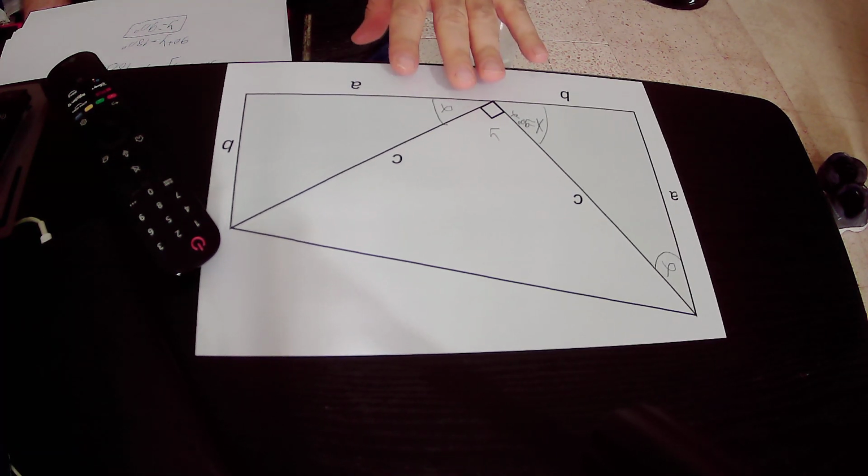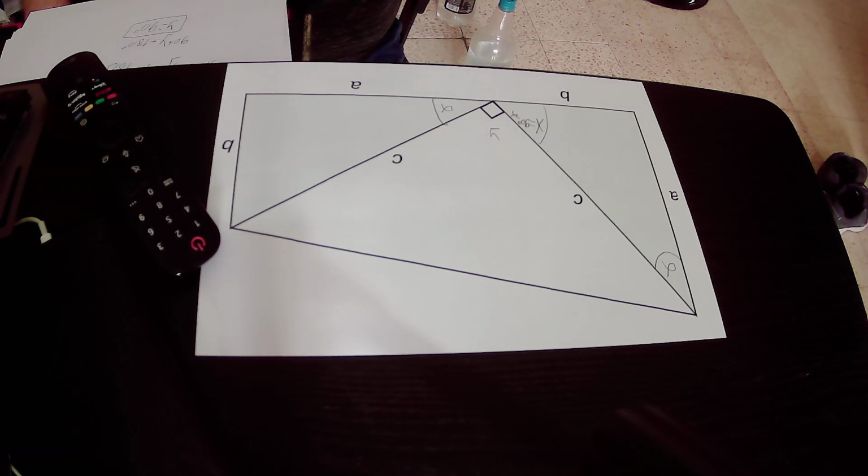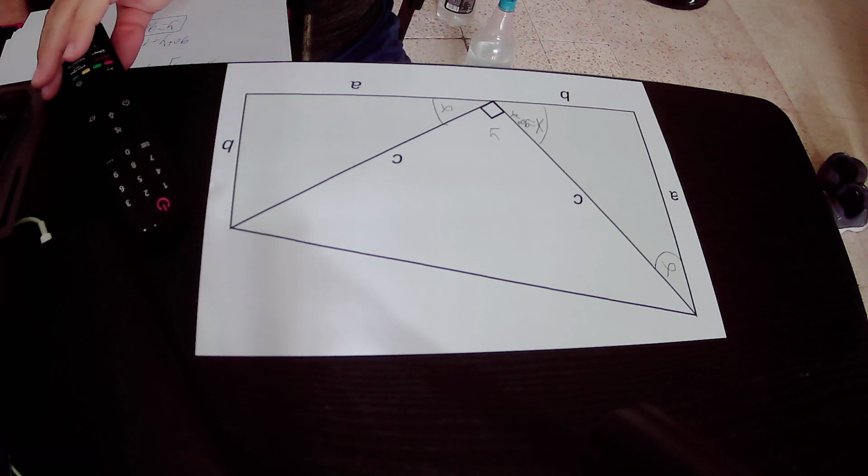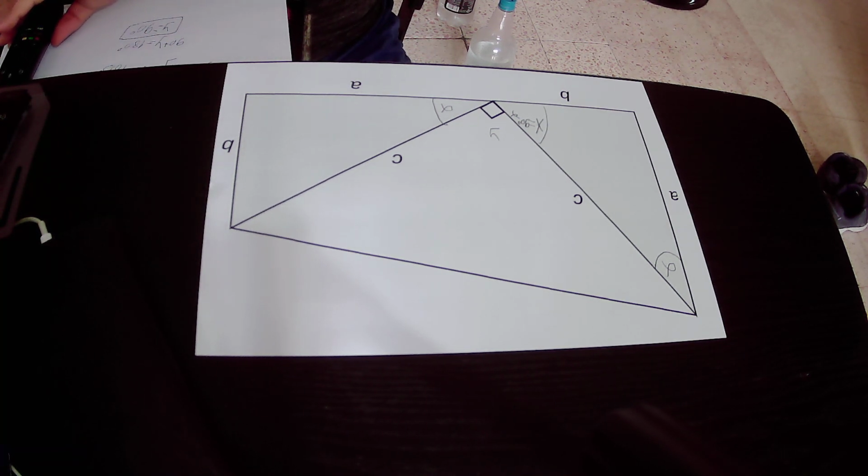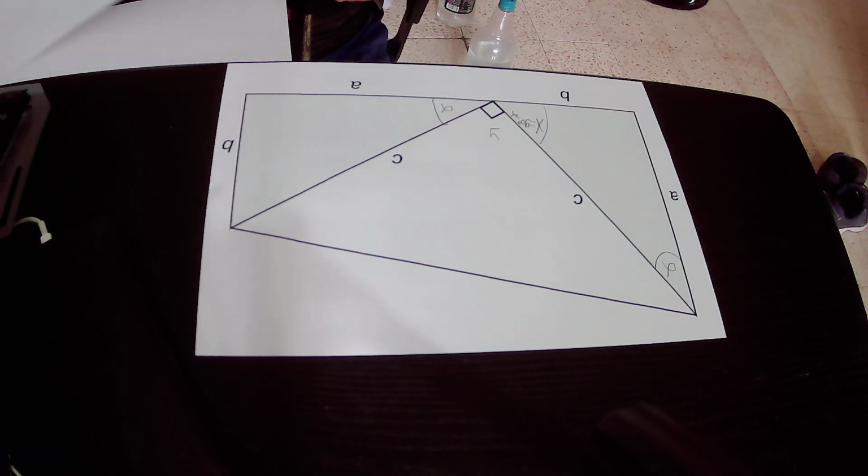As you can see in this picture, we have here a trapeze. Now we will calculate the area of the trapeze in two different ways, and then we will compare the results.